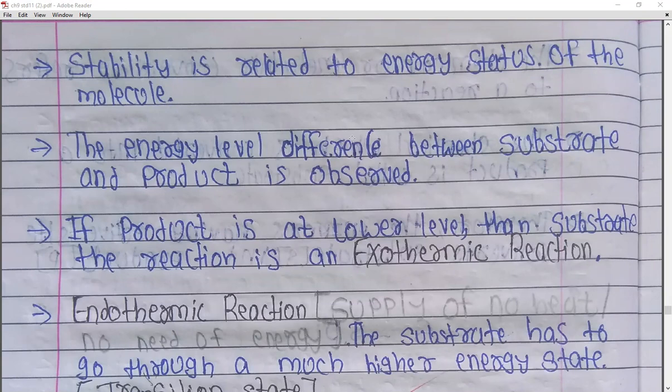So based upon the energy status, the whole chemical reaction is taking place, and if a proper amount of energy is there, then stability is being observed.